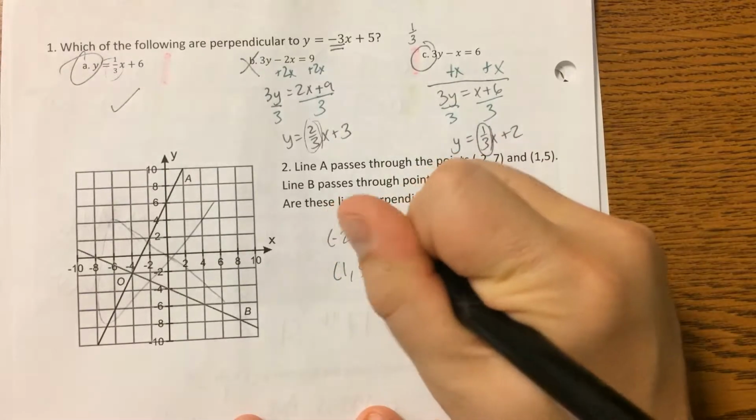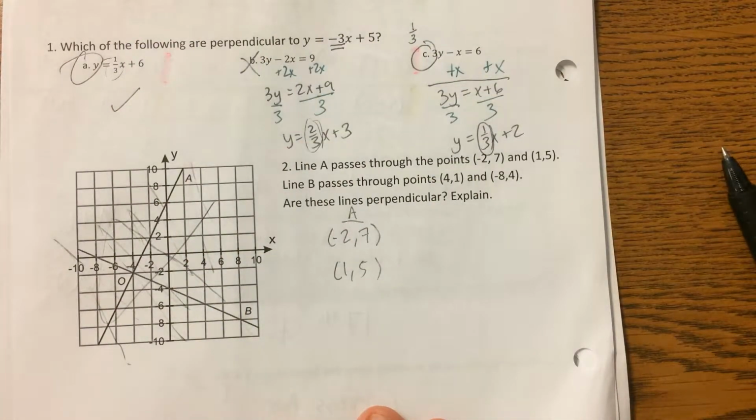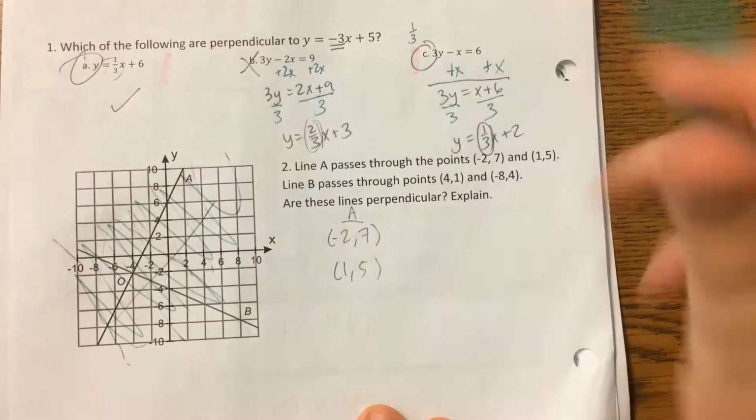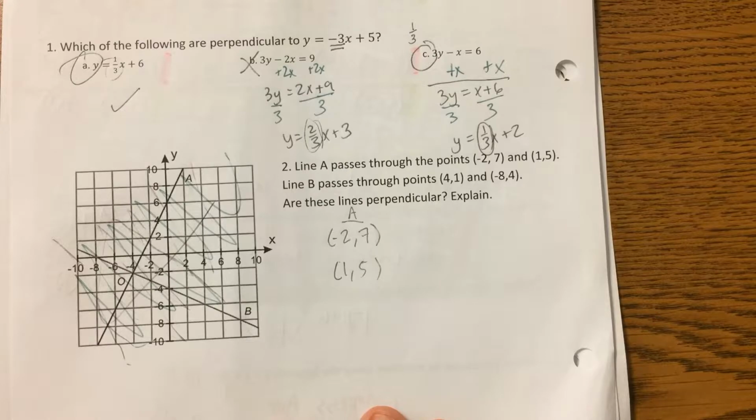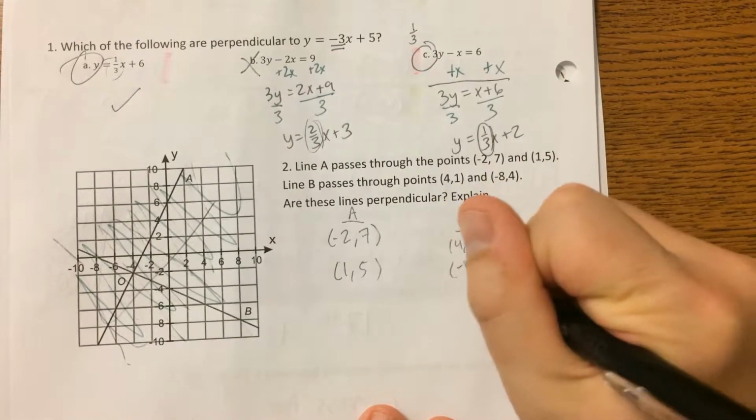So this would be line A. This has nothing to do with this graph over here. Just forget about this graph. And then line B goes through (4, 1) and (8, 4).